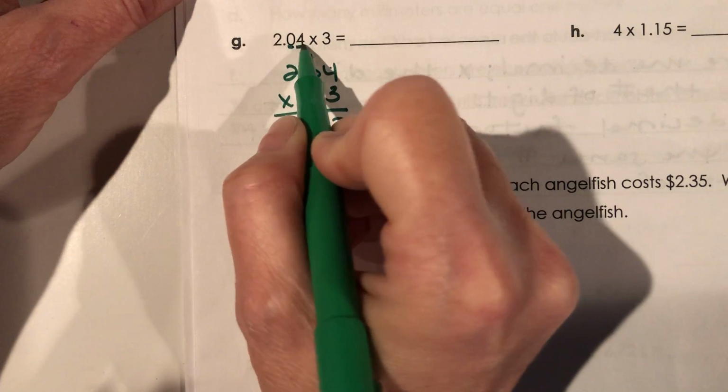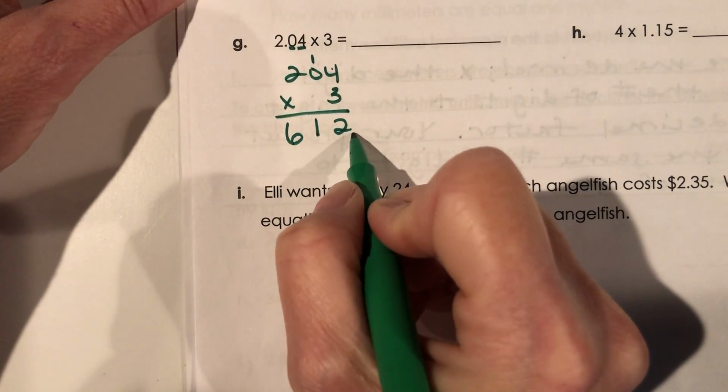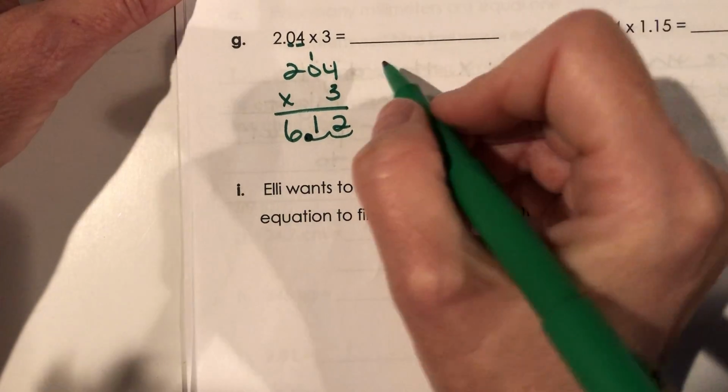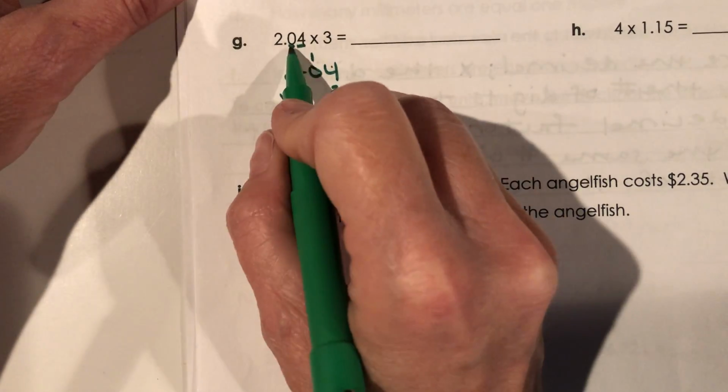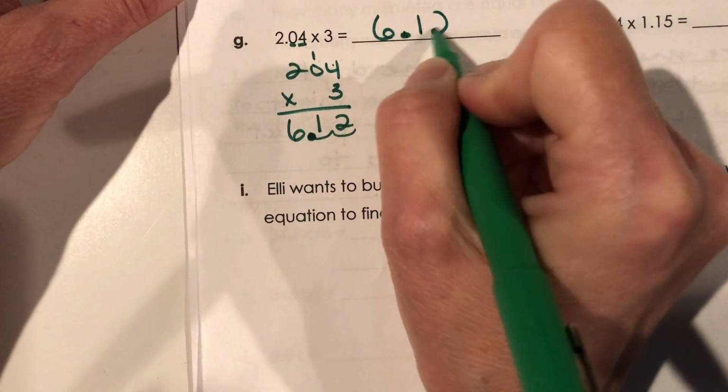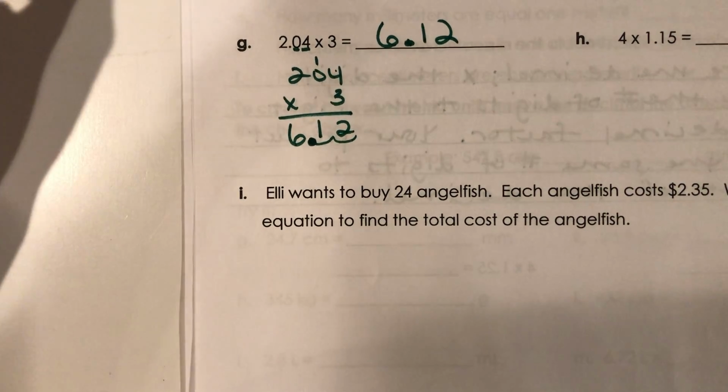My decimal factor has 2 digits to the right. My answer should be 2 digits to the right. So again, the decimal was at the end. I have to go back 2 because that's what this says. And 6.12, 6 and 12 hundredths.